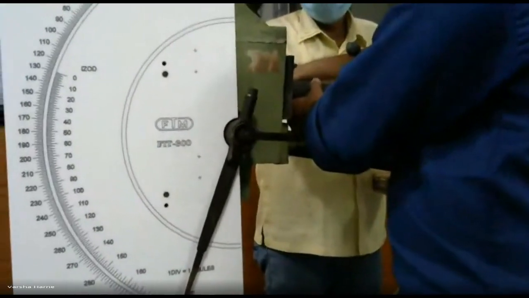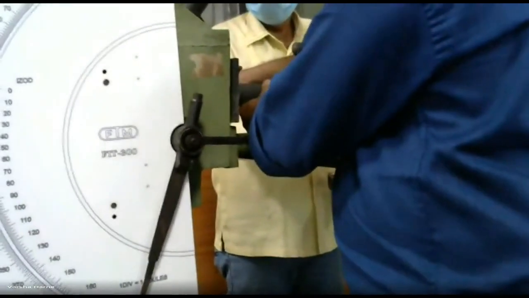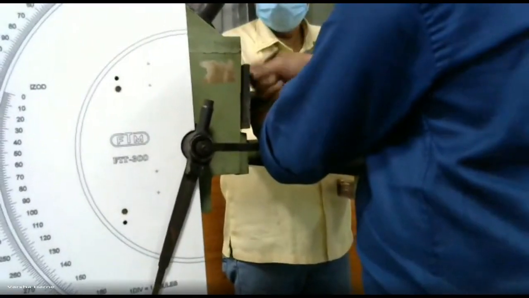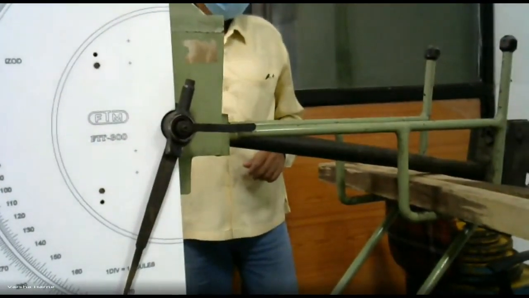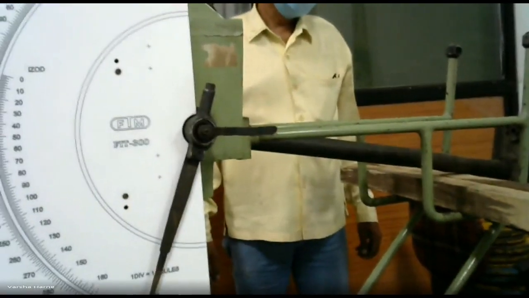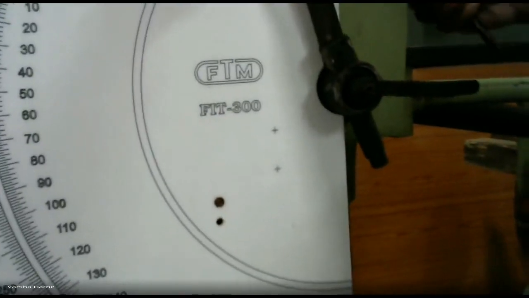Because in Charpy's impact test, the angle of the position of that hammer is required to be 135 degrees. Again, the position of the dial gauge will also change for Charpy's impact. It is just opposite.